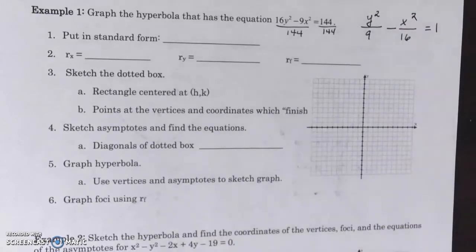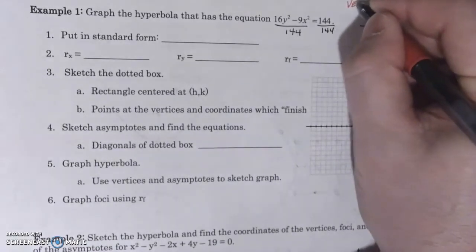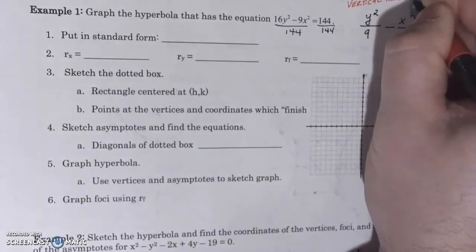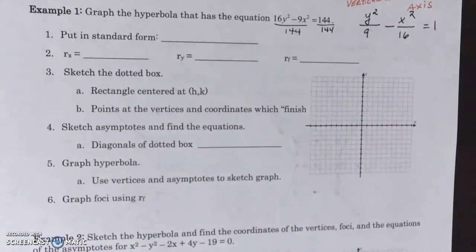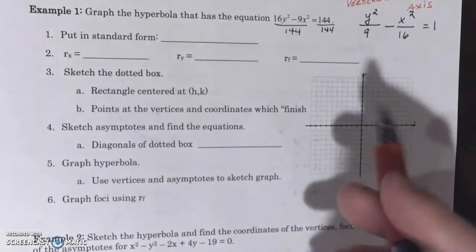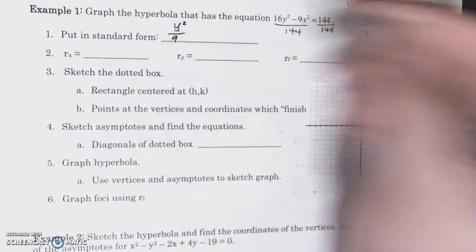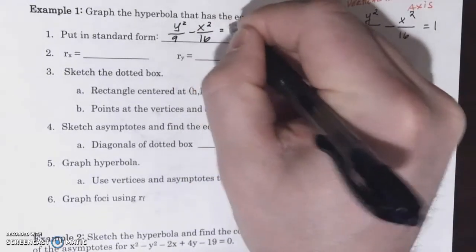So let's talk about whether this would be a vertical or a horizontal hyperbola. The y squared is positive. This hyperbola will have a vertical transverse axis. So let's put it in standard form. We did that. We can even write it up down here. Y squared over 9 minus x squared over 16 equals 1.